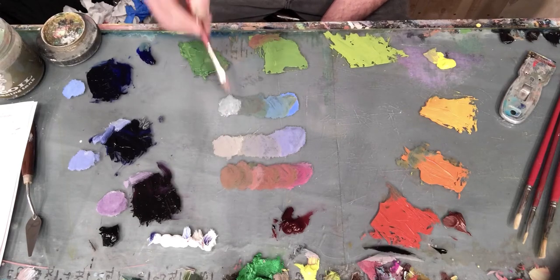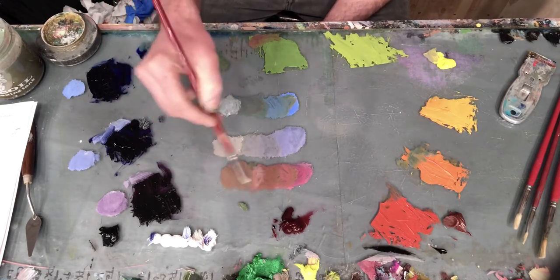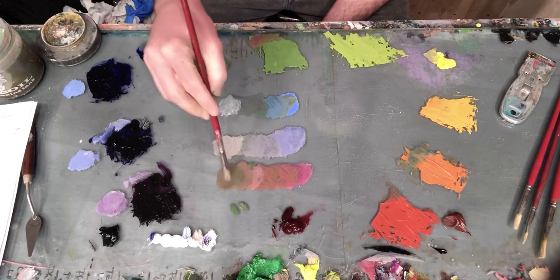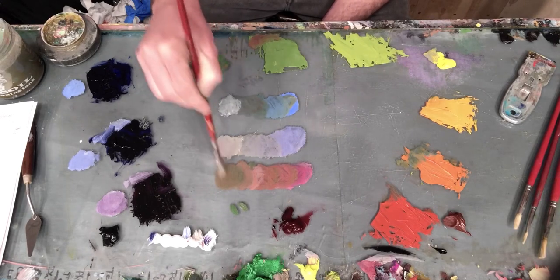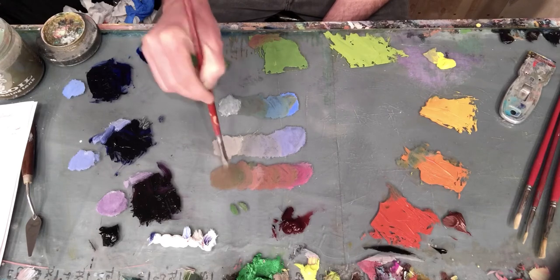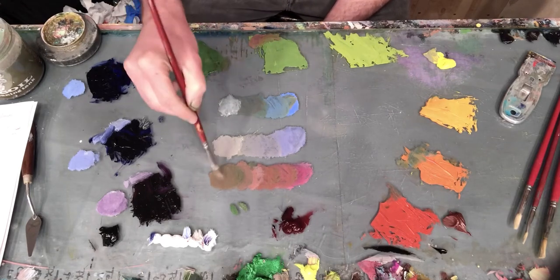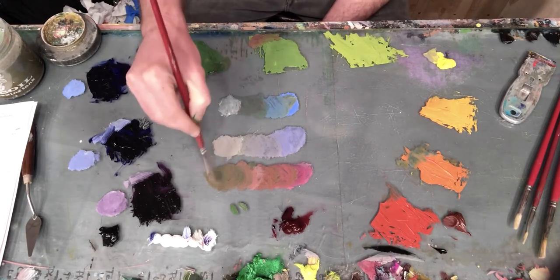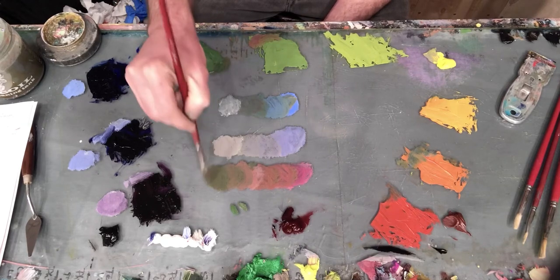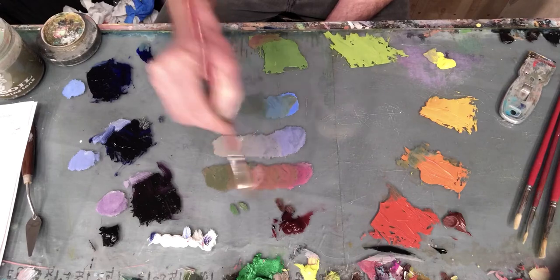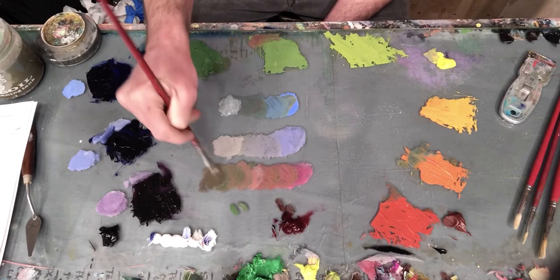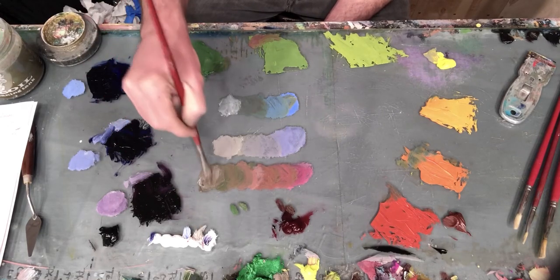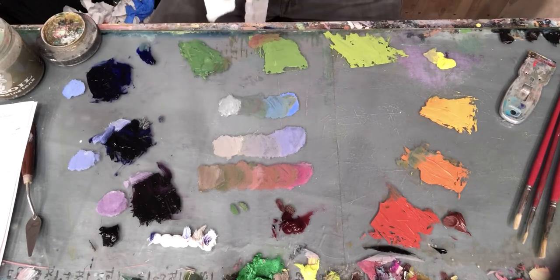So alizarin crimson's a fairly strong color. If you ever get too much on your brush, I just do a quick dab off on the side, which helps control it. Alizarin crimson has strong tinting strength, so it's mixing out a little slower. And all right, it's now starting to get more neutral, to the gray. Grayed out version there.